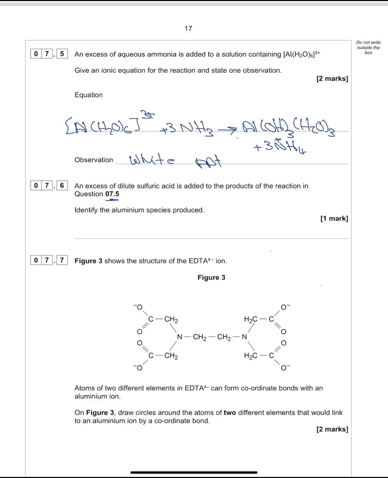So in presence of the sulfuric acid, there is an excess of an acid. So then it will give us the aqua ion of the aluminum. So it will dissolve in the acid. So the aluminum species is going to be simply Al(H2O)6 3 plus. So this is the product.